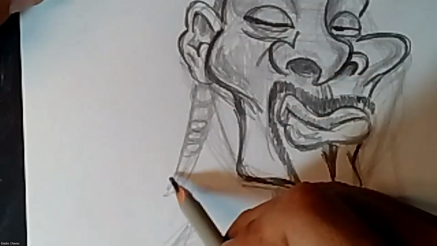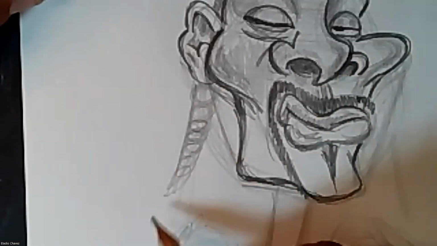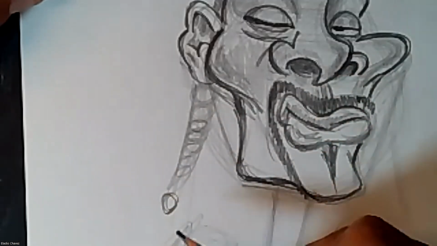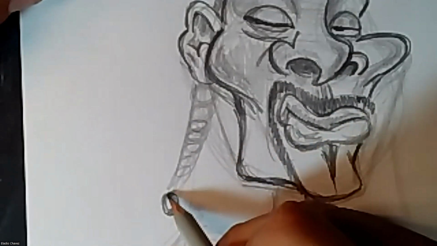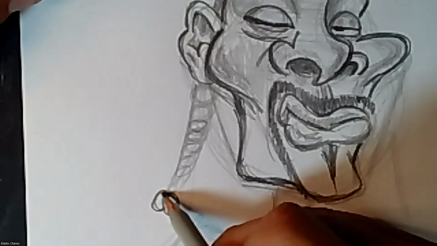There's more detail. It does kind of come down here, and then there's two little circles at the end. There's overlapping. This one's on top, and then this one's a little bit behind.